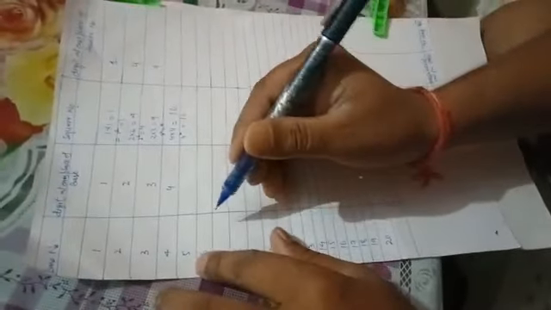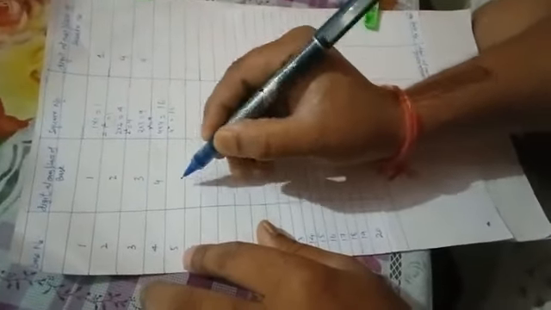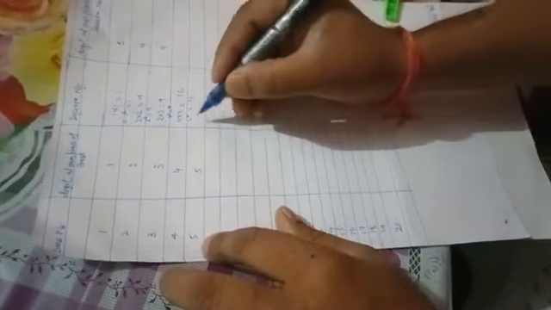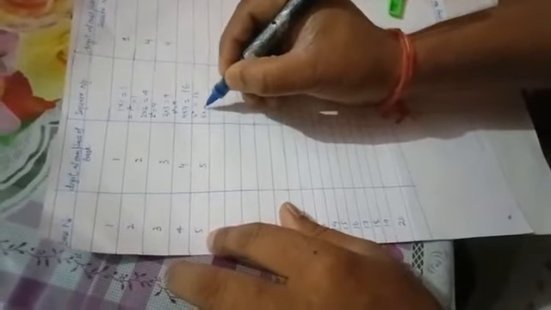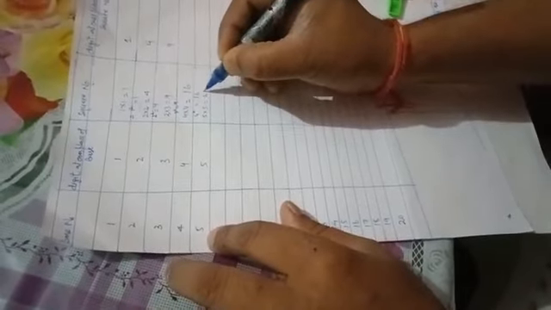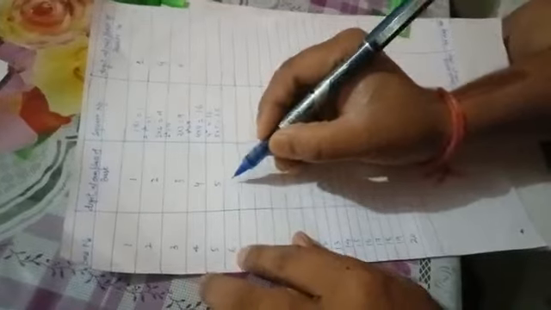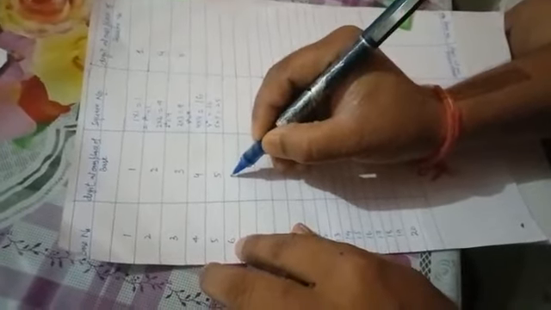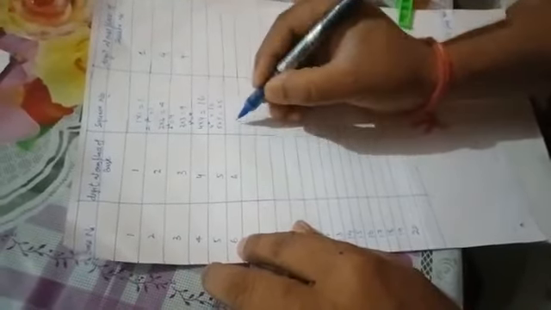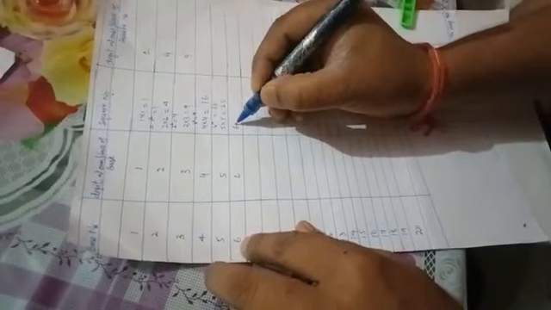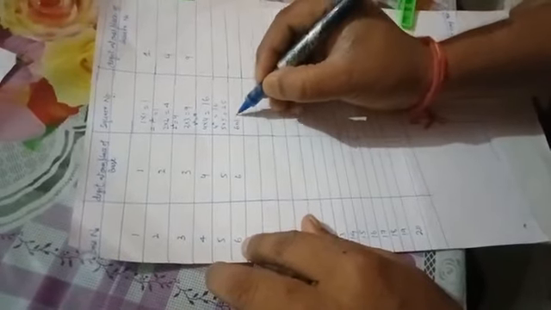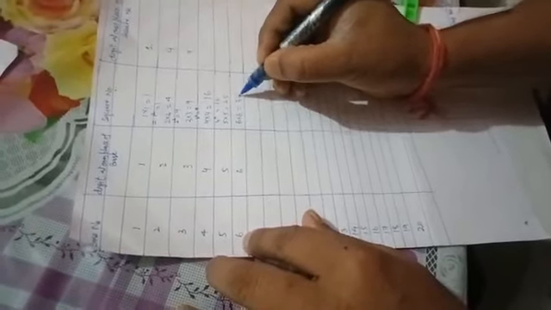Now after that, if we square 5, the digit at one's place will be 5. After squaring 5 into 5, we get 25. Similarly, 6, digit at one's place is 6. After squaring 6 into 6, the result is 36.